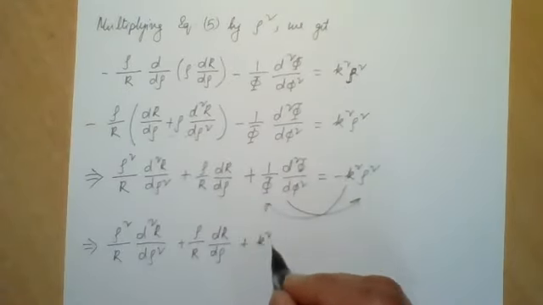This is equal to m square. Okay, we multiply throughout by capital R and bring this m square towards the left. So we get rho square d2R by d rho square plus rho dR by d rho plus k square rho square minus m square, we have multiplied throughout by R, is equal to 0. This we call equation number 8.